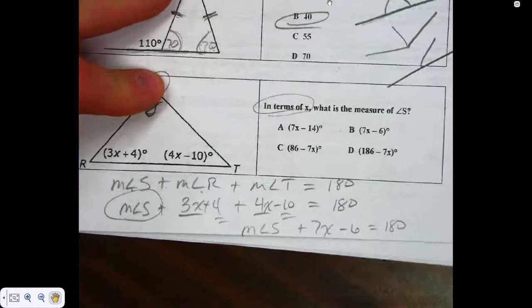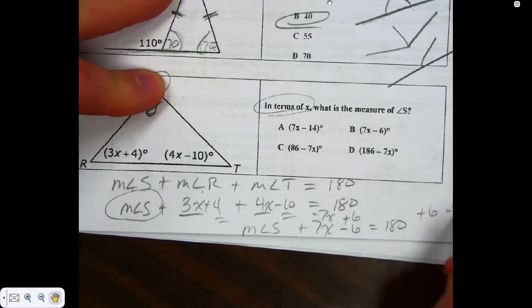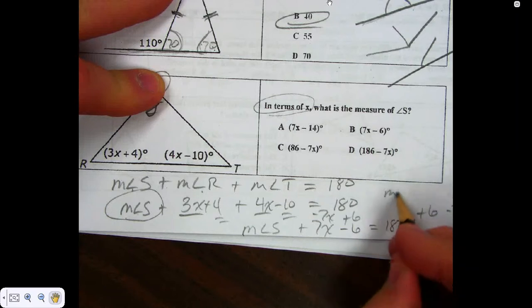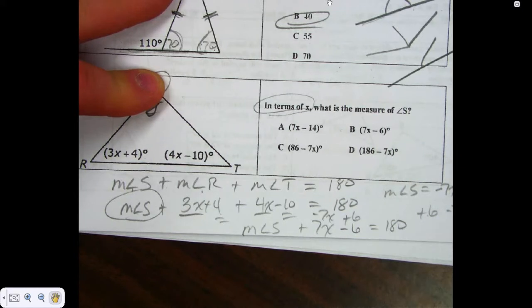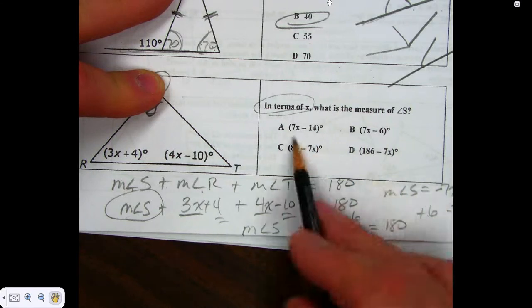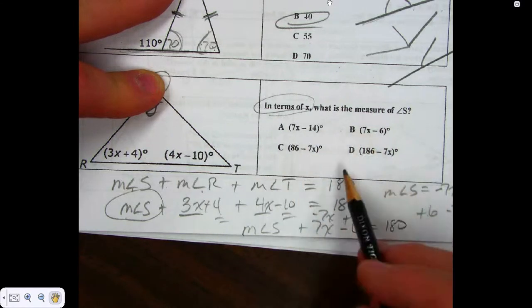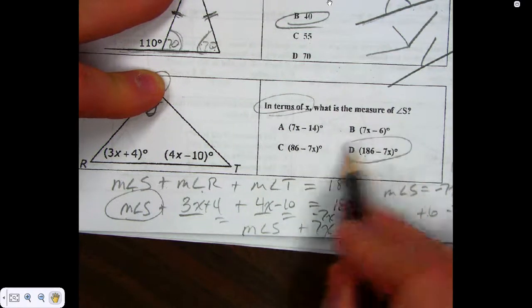Yes. Now what am I going to do? I'm going to add 6, and I'm also going to subtract 7x. So the measure of angle S is equal to, I'll put the x first, negative 7x plus 186. Does everyone agree? Yeah. Which one of those is that? D. Right away it doesn't look like any of them, but what did they do here? They swapped them: 186 minus 7x. Is that the same thing? Yeah. There's your answer.